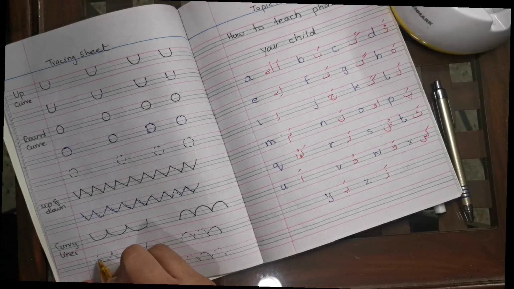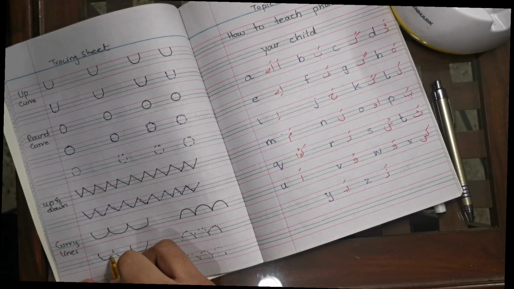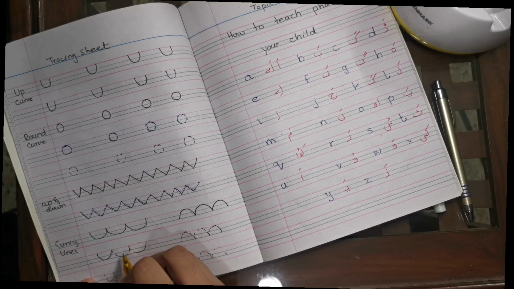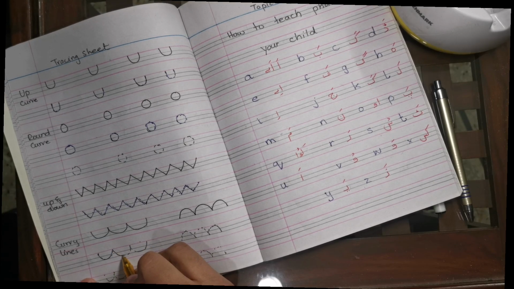Now this is the last one, curvy lines, like a wave.